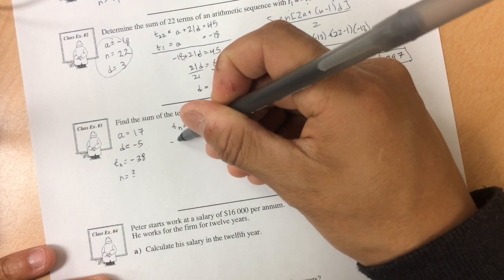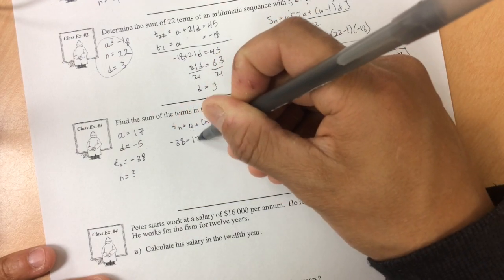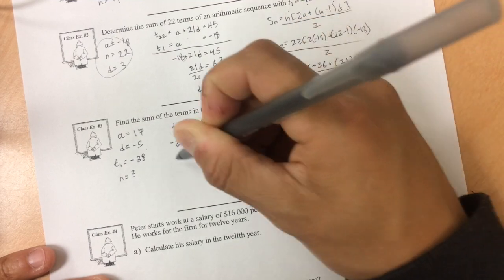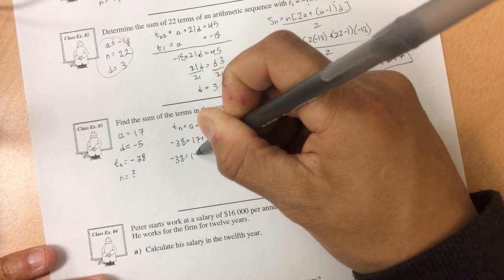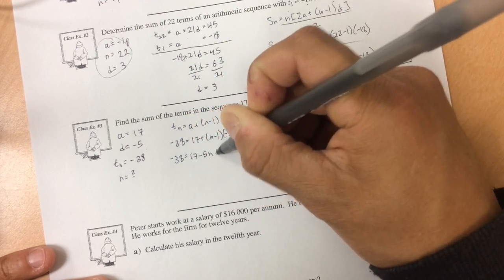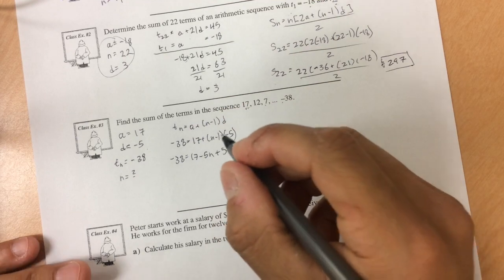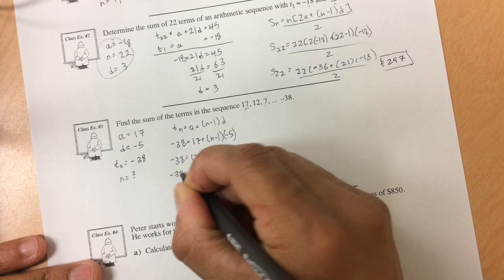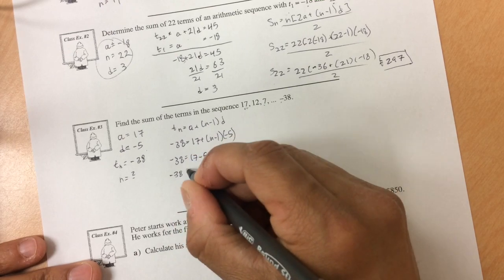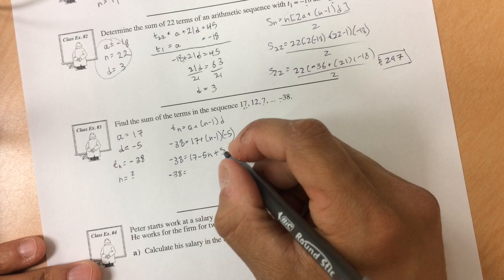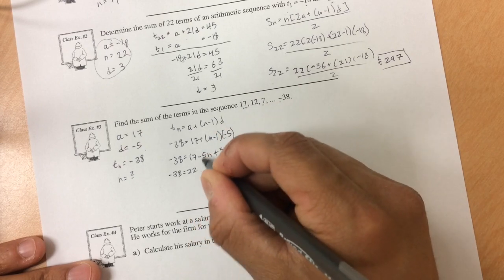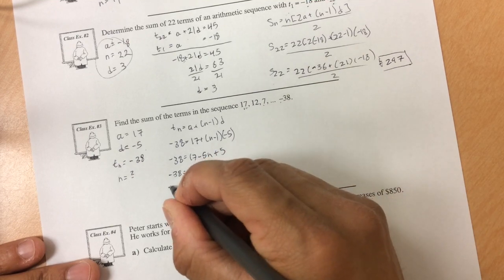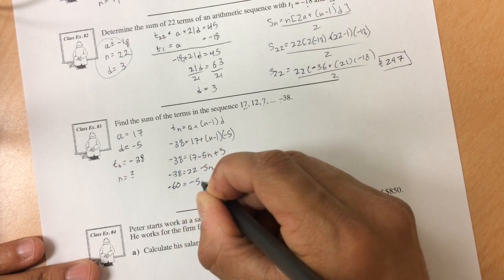Tn equal to negative 38 is equal to 17 plus n minus 1 times my difference, which was negative 5. Distribute that difference into your equation. You're going to be left with negative 5n plus 5. Combine our like terms, and we're going to be left with negative 38 is equal to 22 minus 5n, and subtract 22 from both sides gives negative 60 is equal to negative 5n.